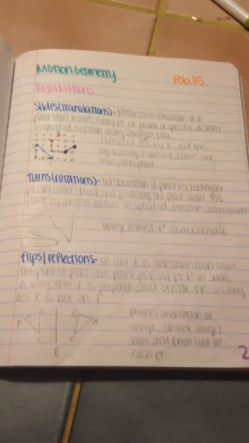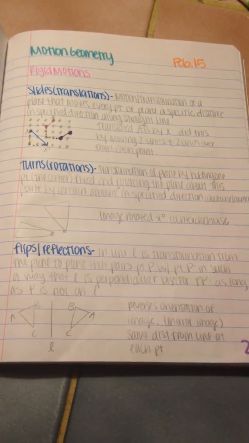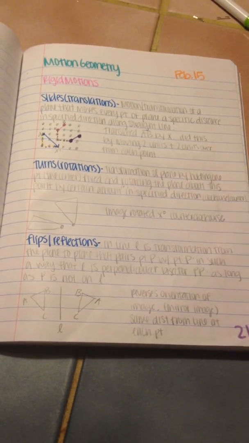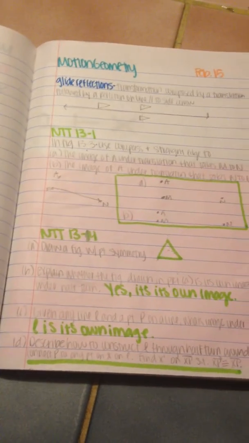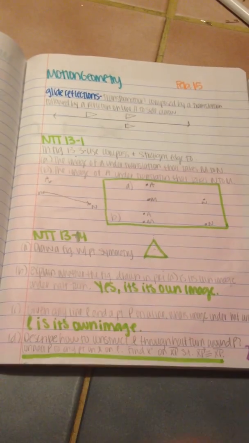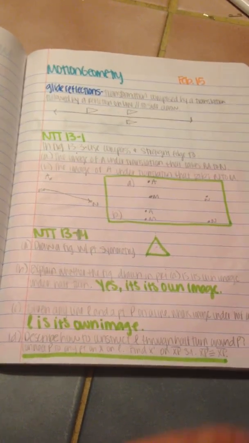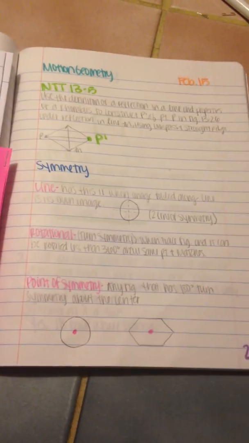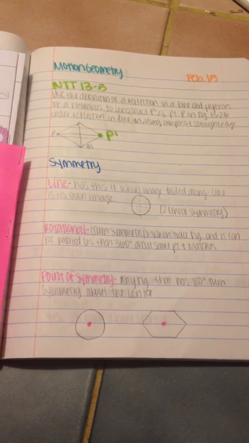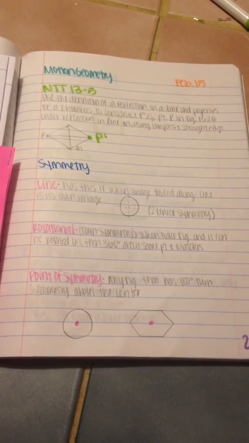Then it begins motion geometry. Defines rigid motions, slides, turns, and flips. Glide reflections defined, and then now try this 13-1 and 13-4. Then now try this 13-5, and it begins symmetry by defining line, rotational, and point of symmetry.